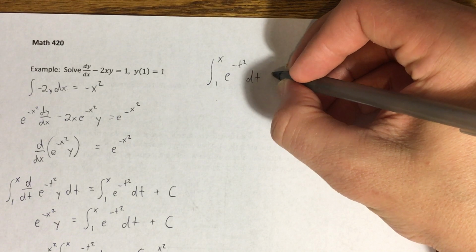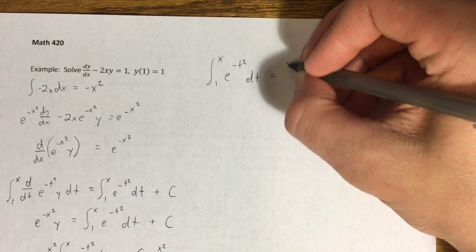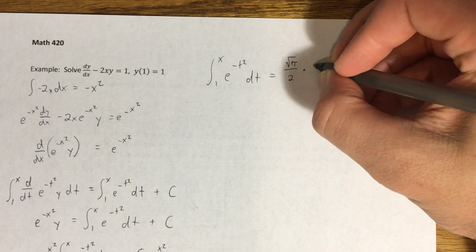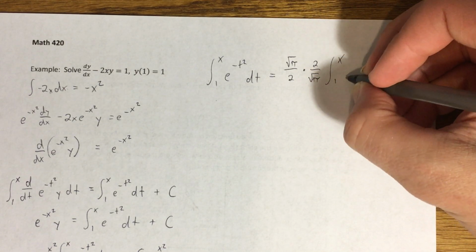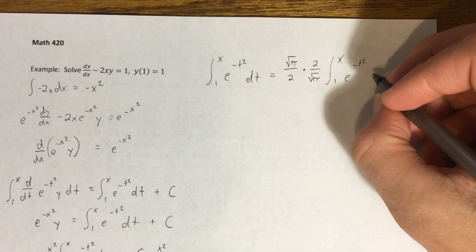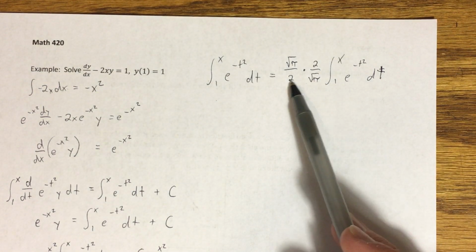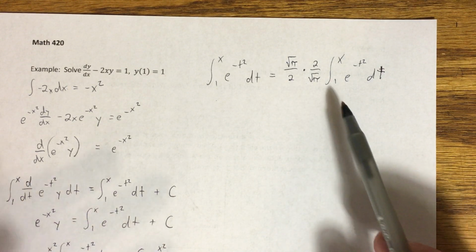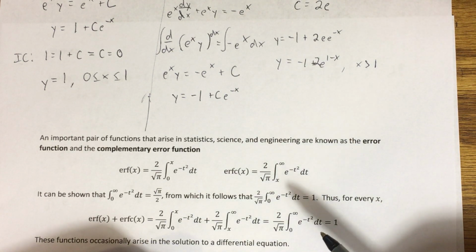One thing I could do is write this as the following. I could say that this is equal to root pi over 2 times 2 over root pi times the integral from 1 to x e to the negative t squared dt. Right? So I basically just multiplied something by its reciprocal so that it goes to 1. And the purpose of doing that is in my error function, I need to have that factor of 2 over root pi showing up.